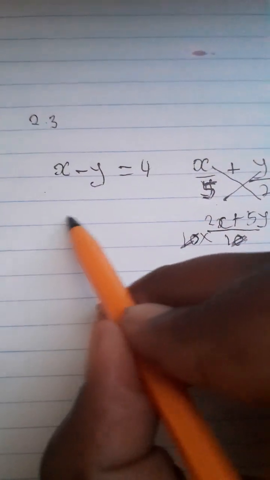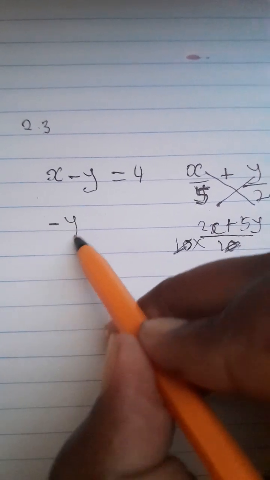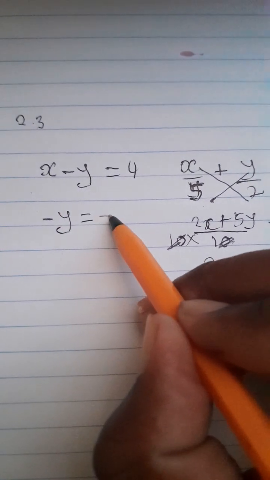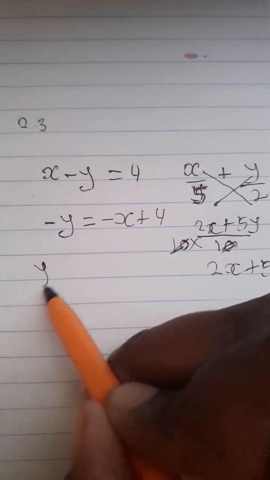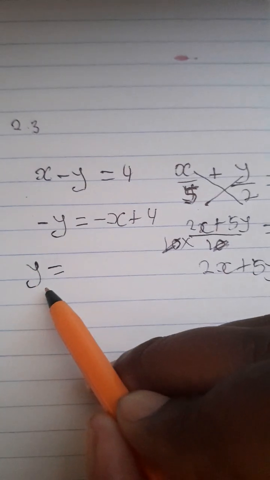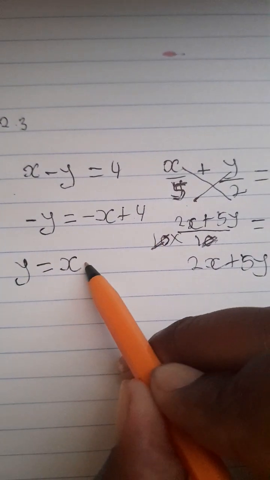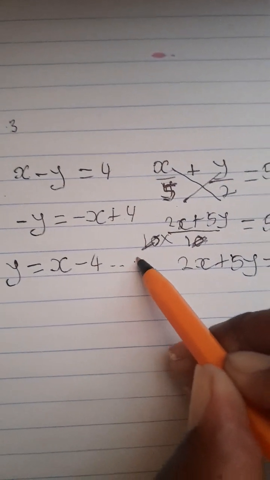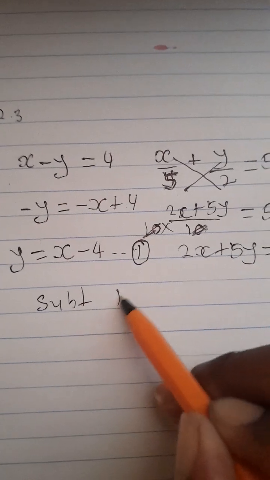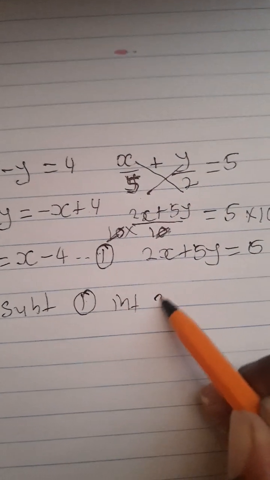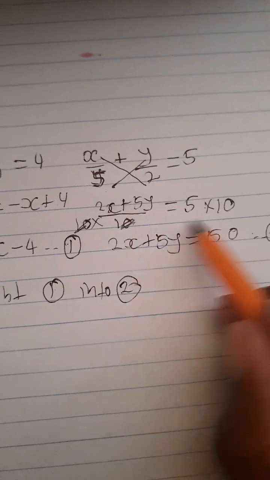So let's fix this. Let's make y the subject of the formula. I'll be left with negative y. If I take x to the other side, it becomes negative x plus 4. Then let me divide by negative. If you divide by negative here, negative and negative is going to be positive. Negative and positive, that will be negative. So we have this as equation 1. So I am going to substitute equation 1 into equation 2.